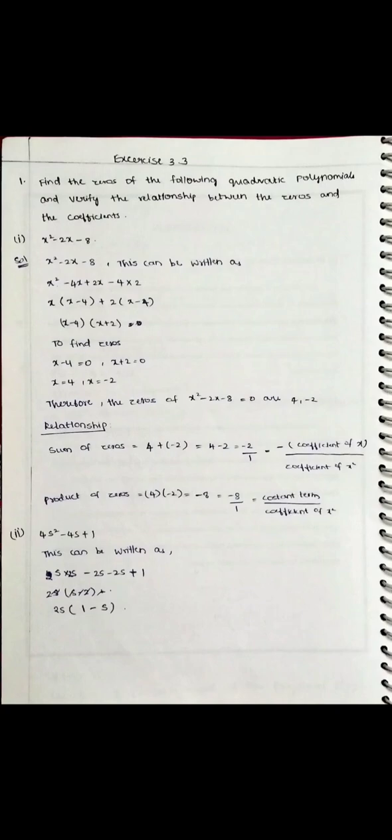In the first two terms, x square minus 4x, x is common here. If we take x common, we are left with x minus 4. Then in the last two terms, 2 is common. If we take 2 common, then x minus 4. So in these two terms, x minus 4 is common. If we take x minus 4, then x plus 2 is left out.